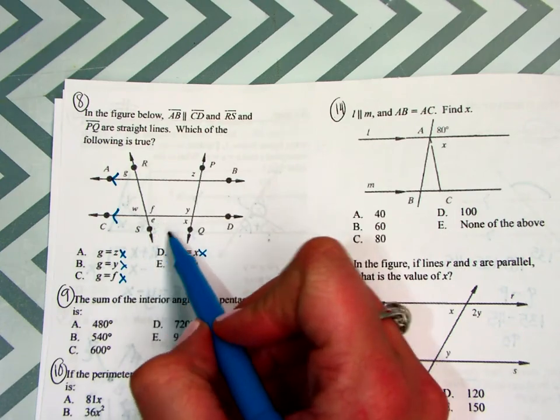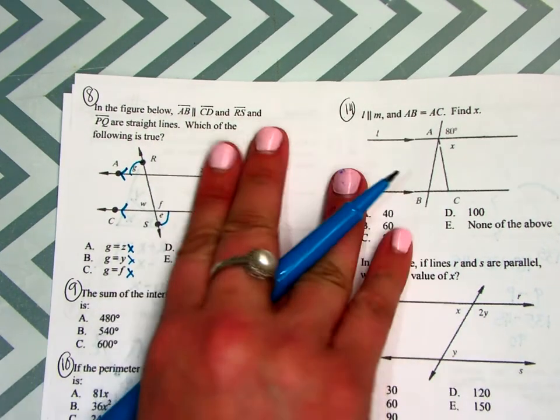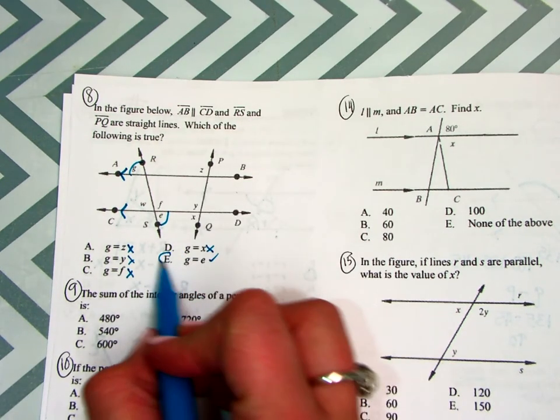G is congruent to E, that one is true. Those are alternate interior angles. If we cover up this portion of the picture, we can clearly see that. So the correct answer is E.